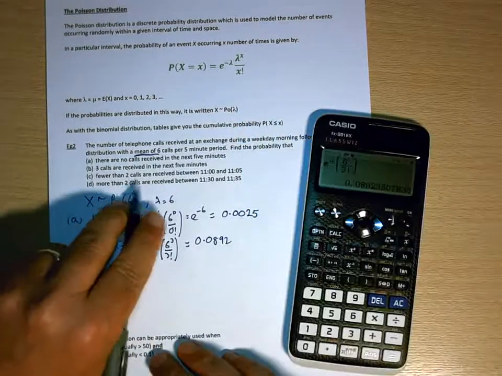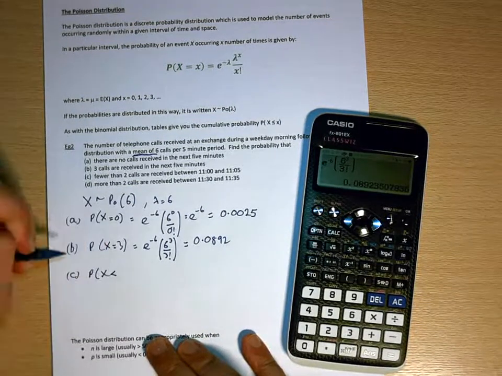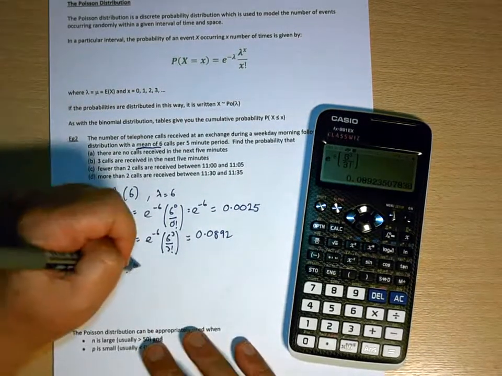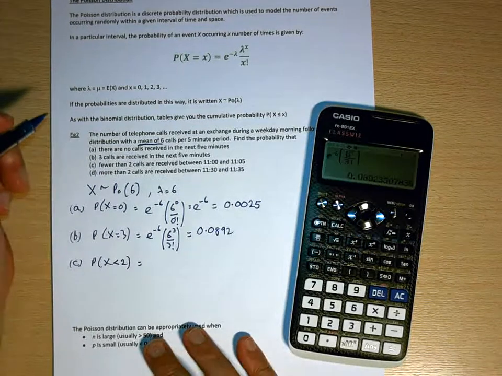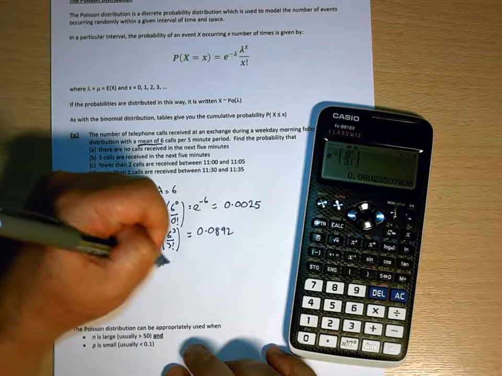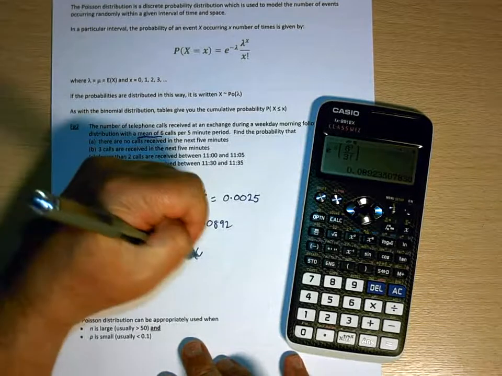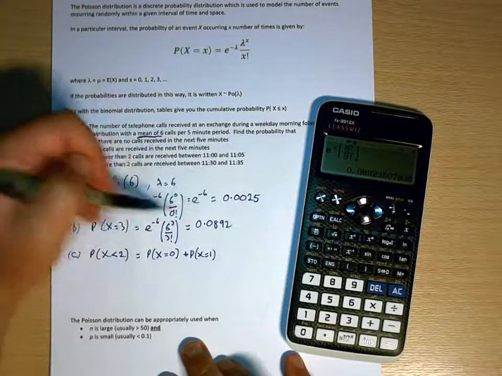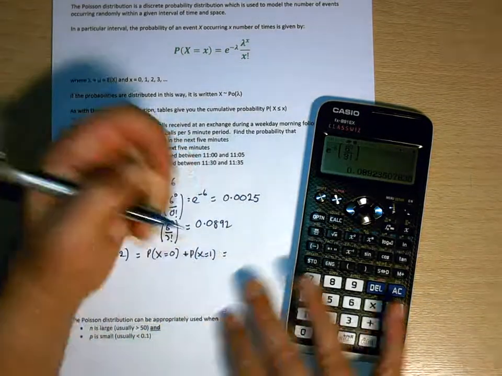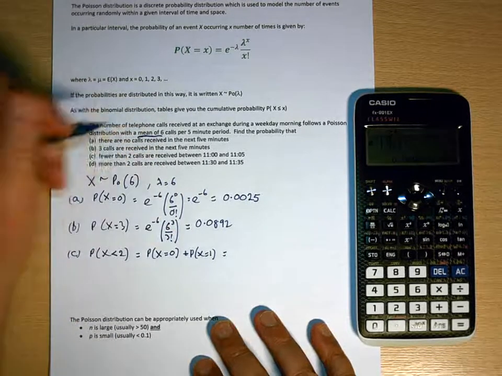C, fewer than 2 calls are received. So if it's fewer, that means it's not less than or equal to, it's less than 2. Well, because we're working with discrete data here, that means probability x equals 0 or probability x equals 1. We've already worked out probability of x equals 0, but I'm doing it this way just to show you what you've got where you're adding probabilities together.